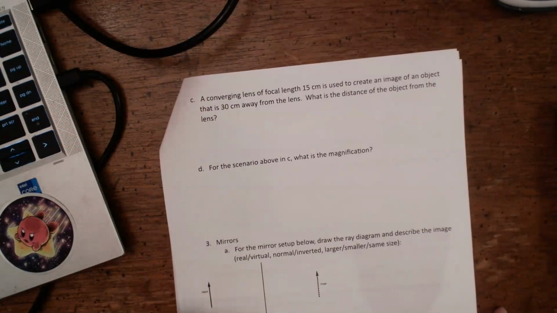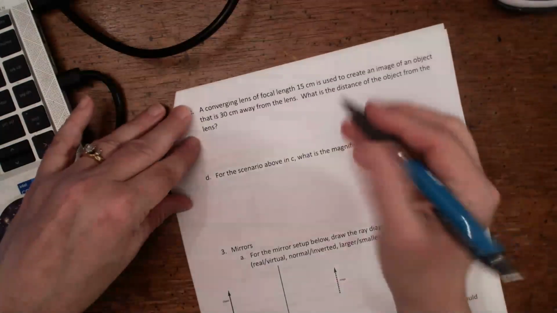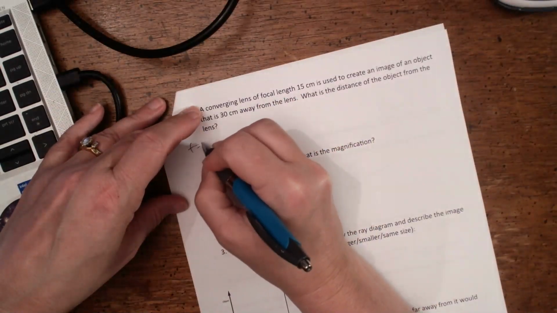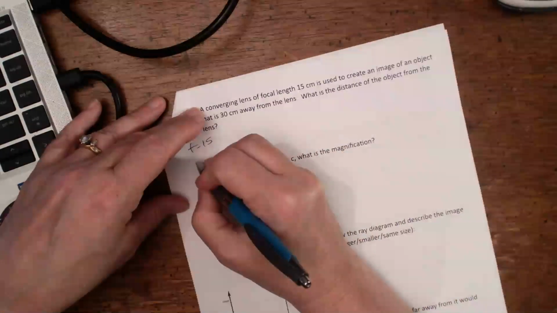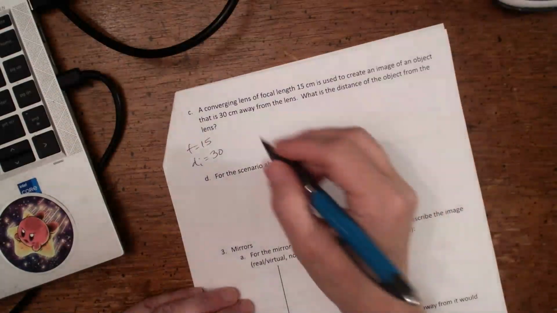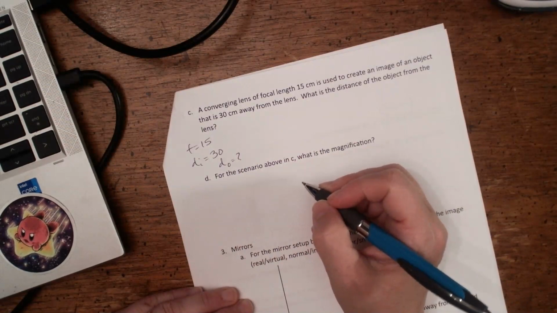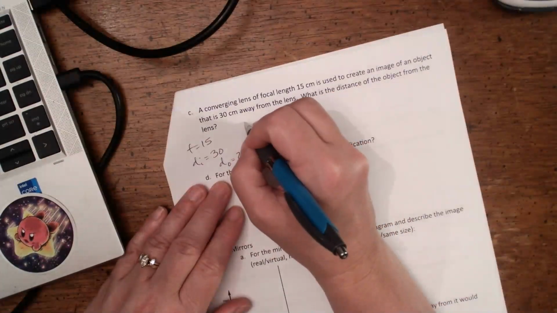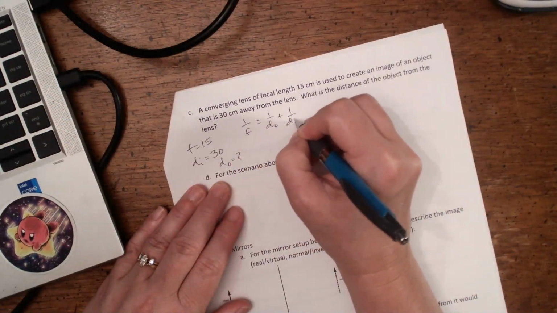All right, last video. So here we've got just a couple more problems using our equations. This one we're given our focal length. It's 15, and it's creating an image that's 30 centimeters away. So we want to know what the distance of the object is. And you can use this same equation to solve for any of these three items, as long as you've got the other two. So remember, it's 1 over f equals 1 over dO plus 1 over di.